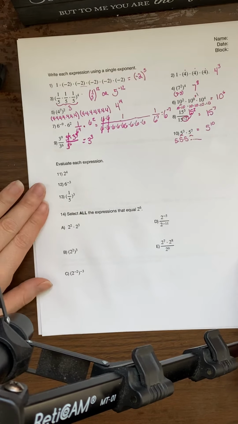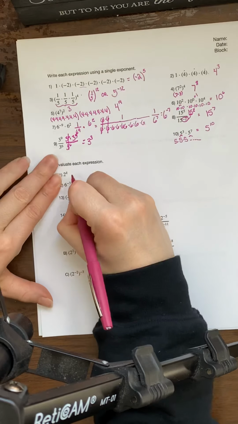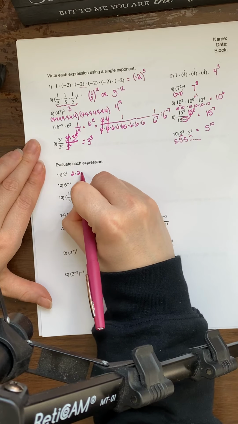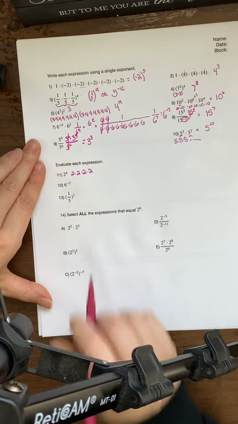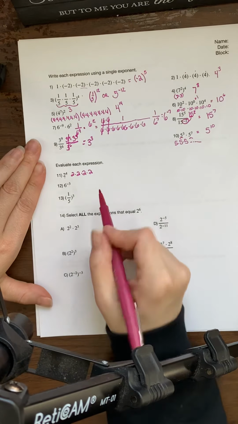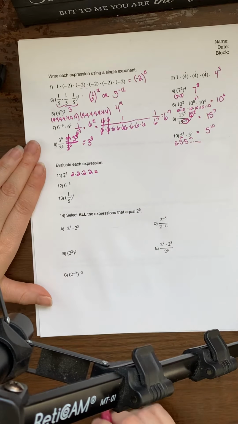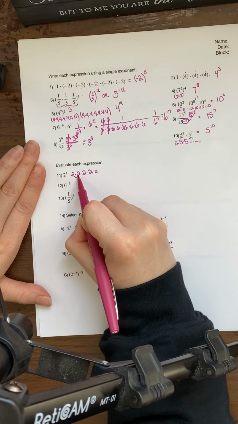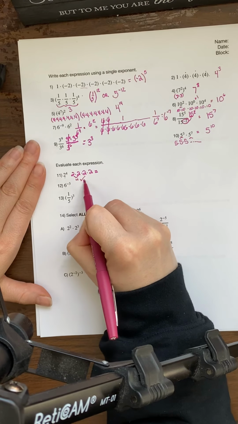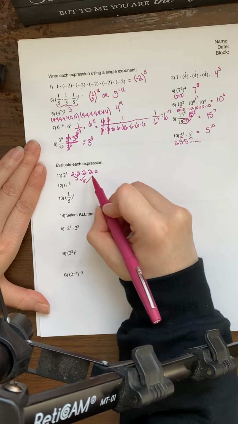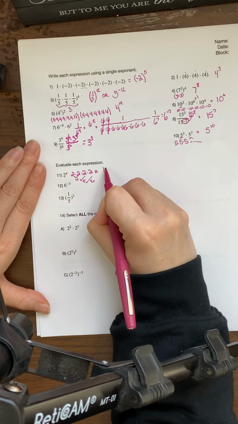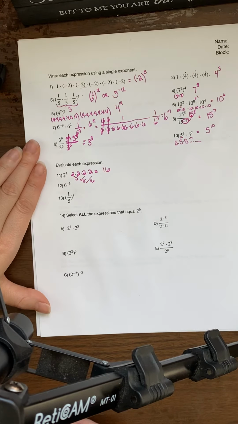All right, and then when we evaluate the expression, that means 2 times 2 times 2 times 2, right? And that equals 2 times 2 is 4, 4 times 2 is 8, and 8 times 2 is 16. Okay?